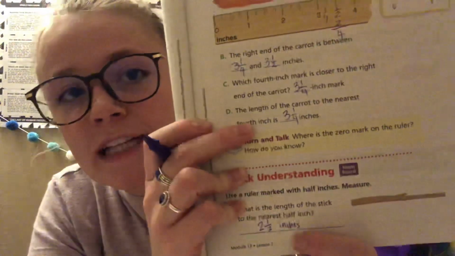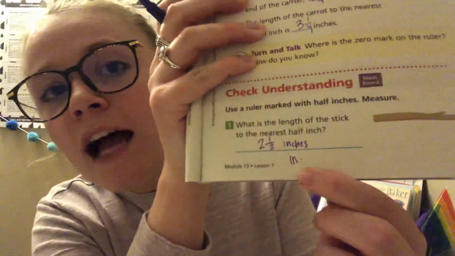And I just wrote inches with it because we want to remember our units, but you could write inches as just IN period as an abbreviation. All right, on your own.